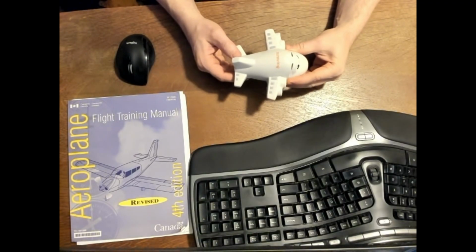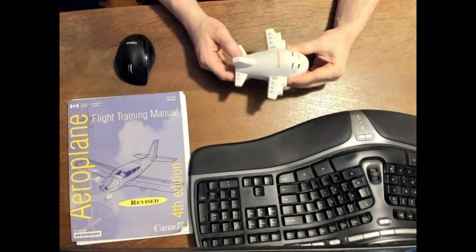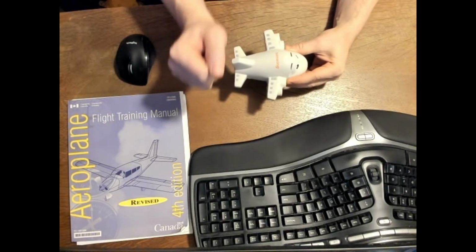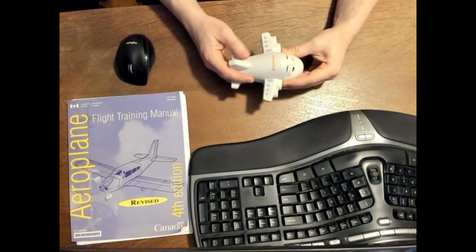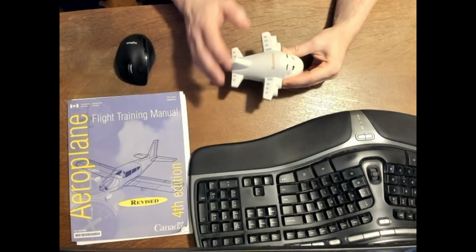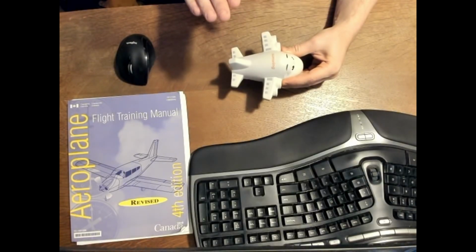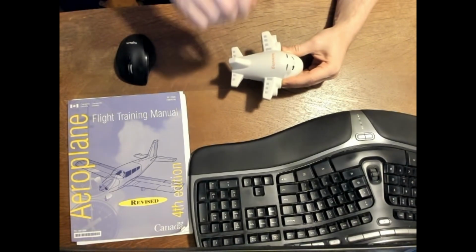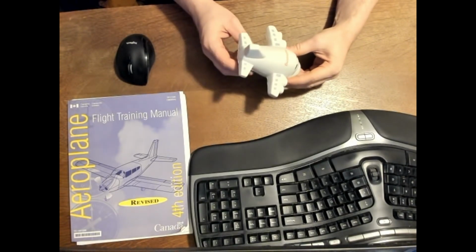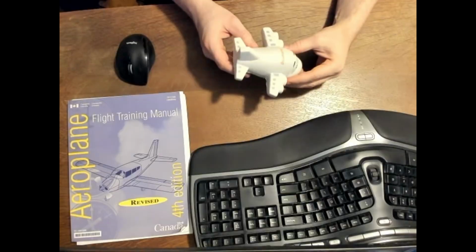To pitch down, I will push forward on the control column. And when the control column is pushed forward, what control surface in the aircraft will that move? It'll move the elevator. The elevator will move down into the airstream, causing the aircraft to rotate around our lateral axis, and our nose will move down. This attitude is used for descending.